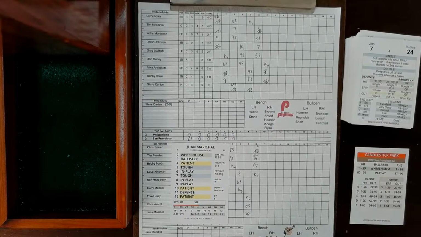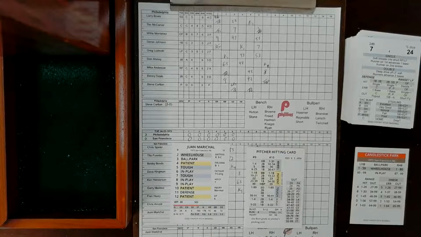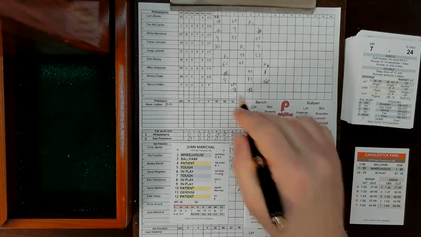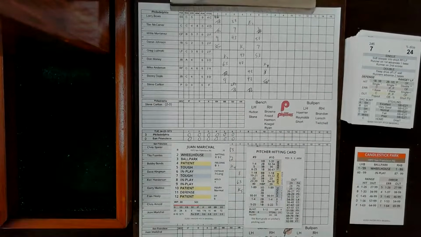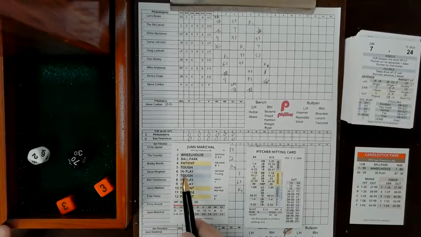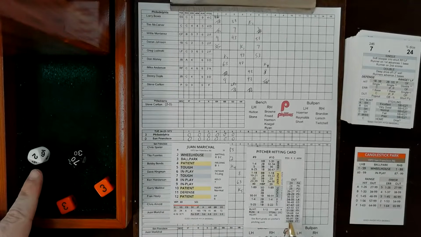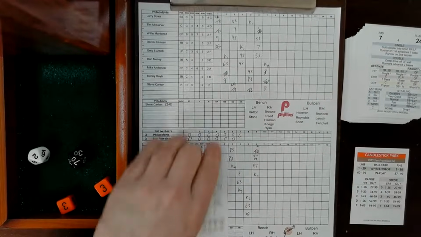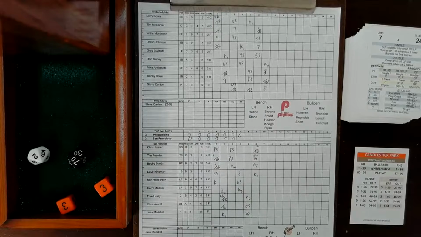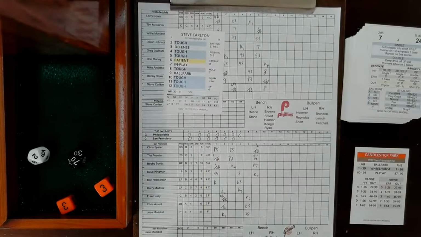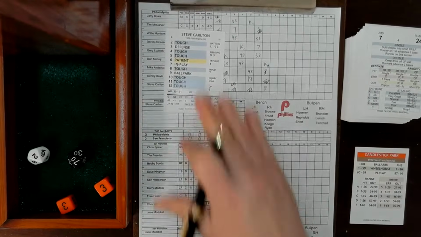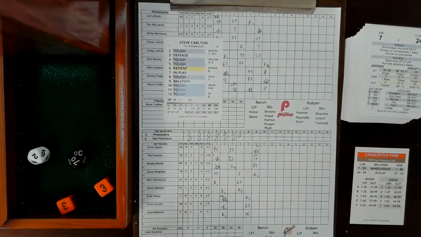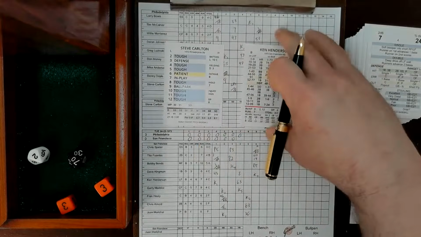So 2 outs, and here comes Carlton using pinch hitting card number 10. He's actually reached base twice, a single and a walk. 6 is in play, but it's a 72, so that's going to be a fly to center. And that will end the inning. So Marichal will keep his endurance for the 8th inning. We go to the 7th inning stretch already. Boy, I tell you what, talk about fast moving. We've played basically 29 minutes, and we're in the 7th inning stretch already.